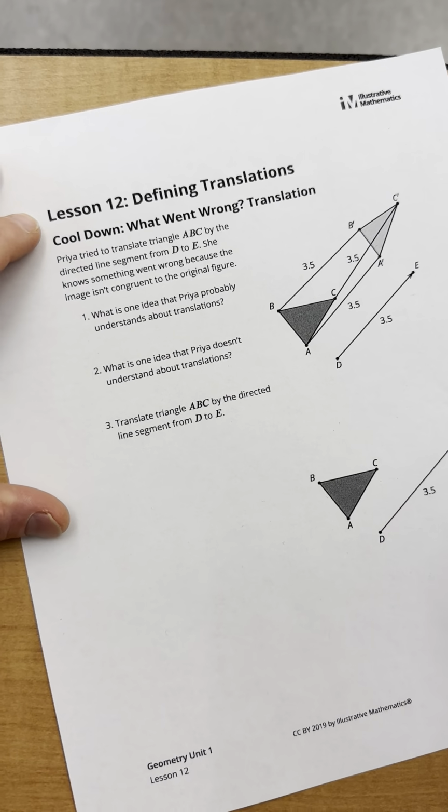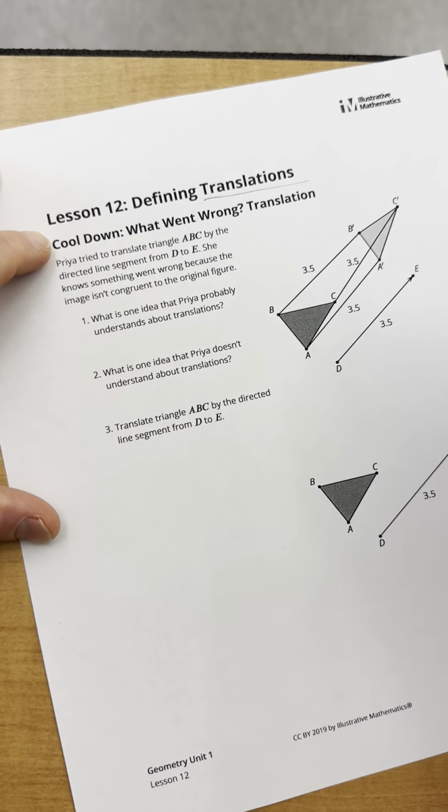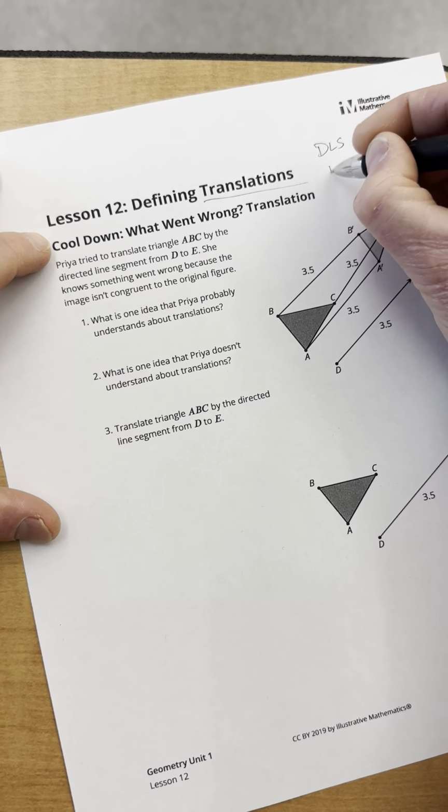All right, defining translations. So we know about translations, directed line segment, parallel.